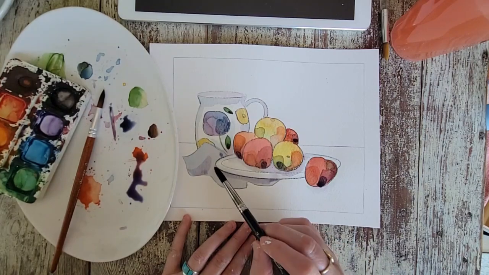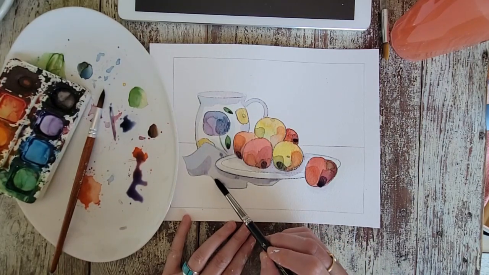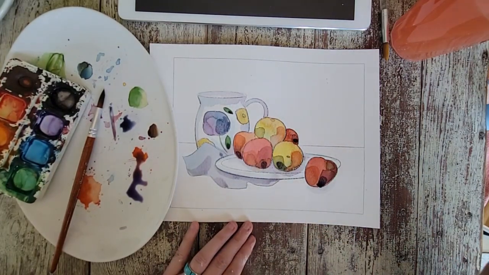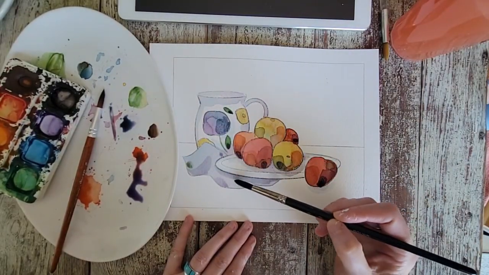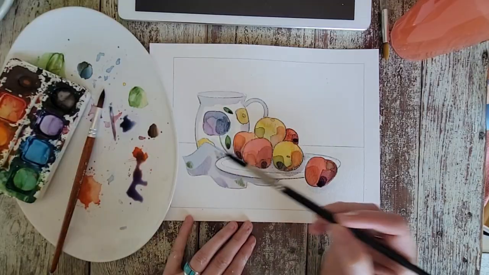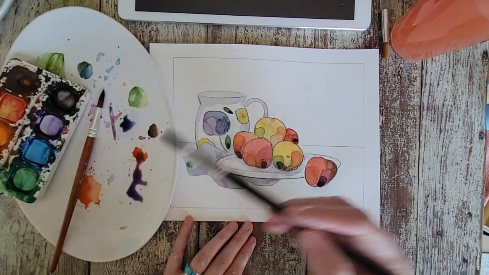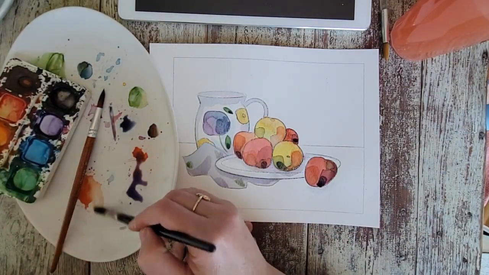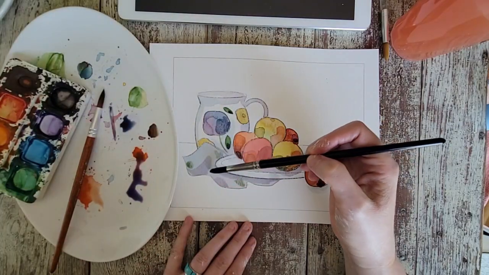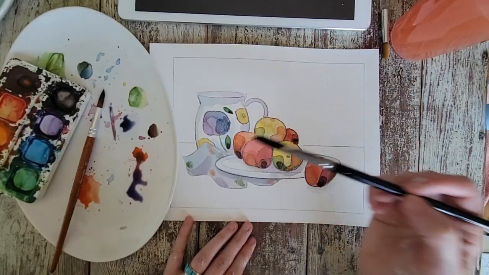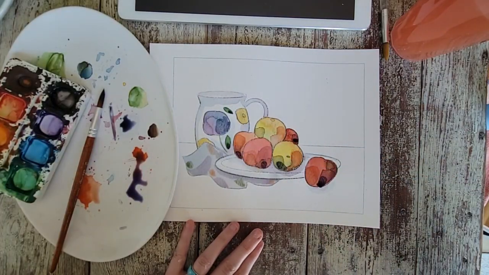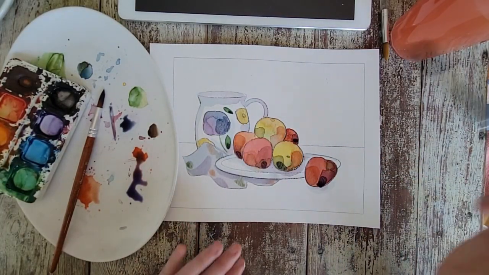Just going to add a couple areas of dark where I think it's folding. And I'm following the inspiration of the Cezanne painting with it. Just a couple different tones in there.